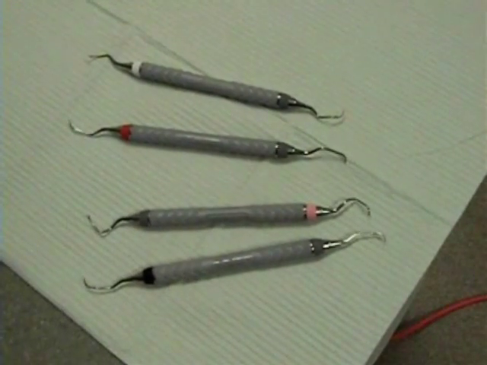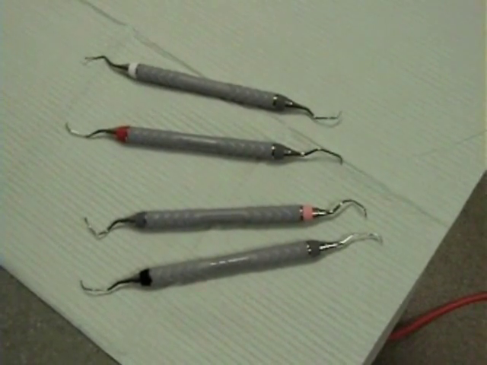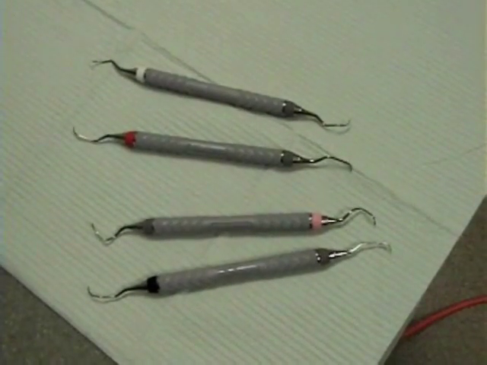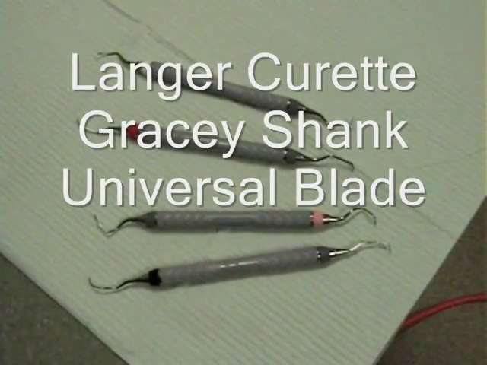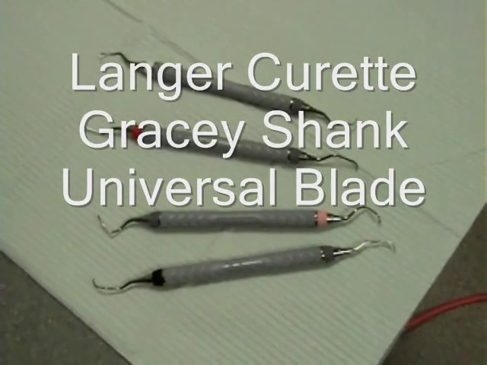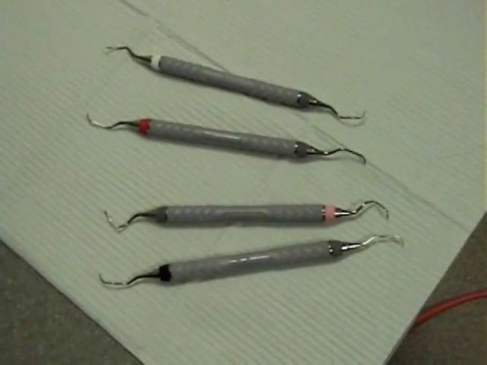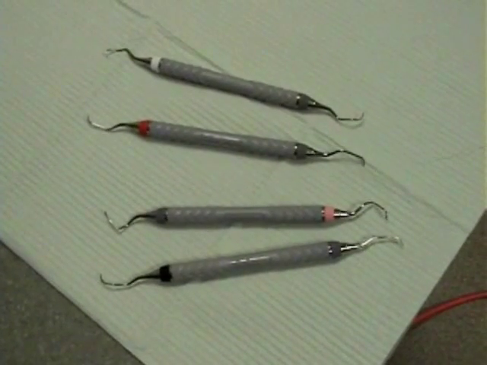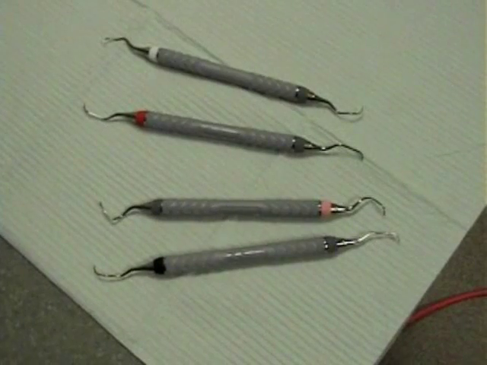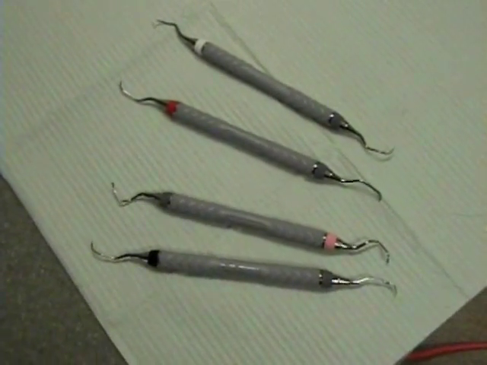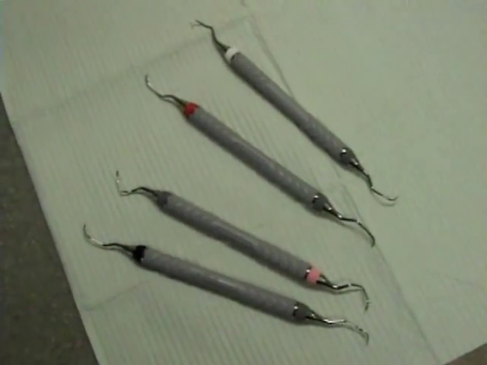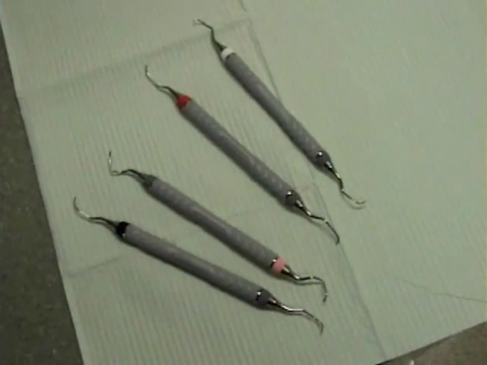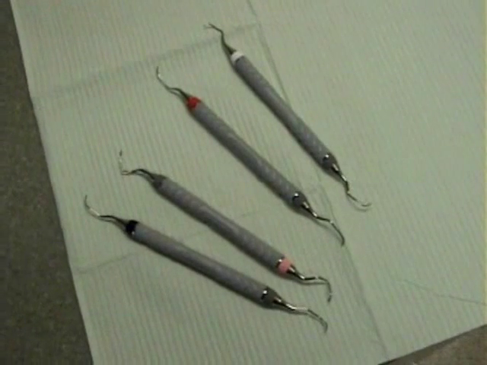Another set of curettes is called the Langer curettes. They were designed by Dr. Burton Langer, who's a periodontist. They combine the best features of the Gracey shank with a universal curette blade. This allows you to scale the mesial and distal surfaces with the same instrument. The Langers have a slightly shorter and thicker terminal shank, making them less flexible. The shank is not parallel to the long axis of the tooth when a good working blade angulation is achieved.